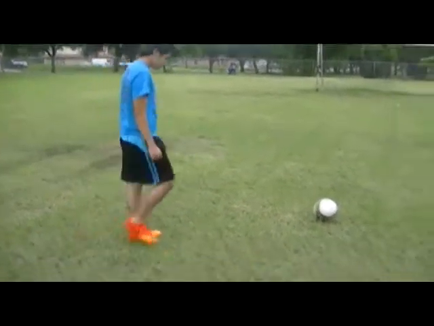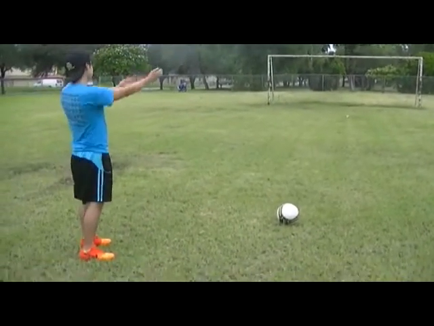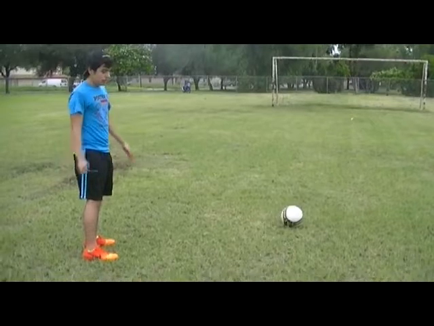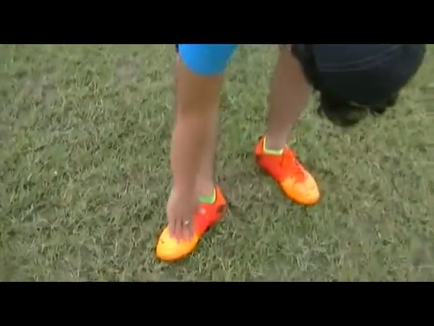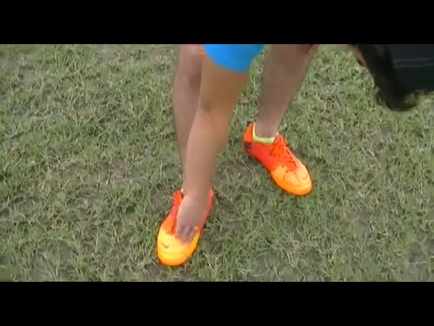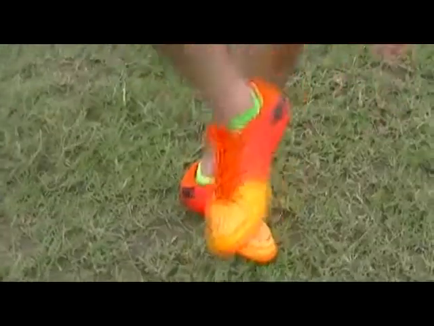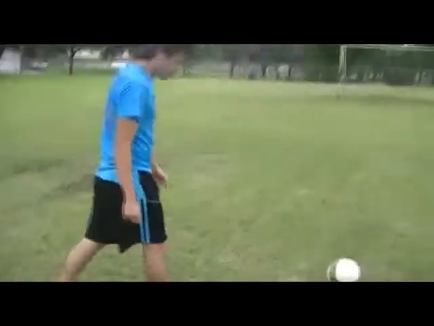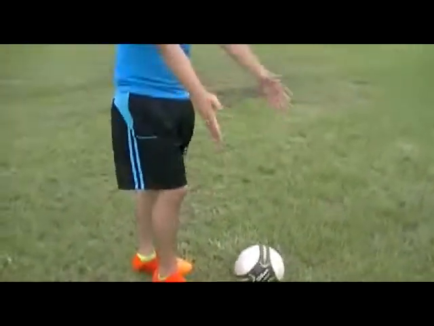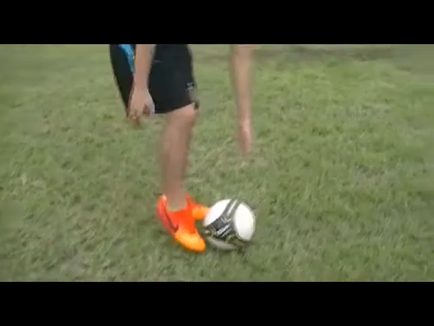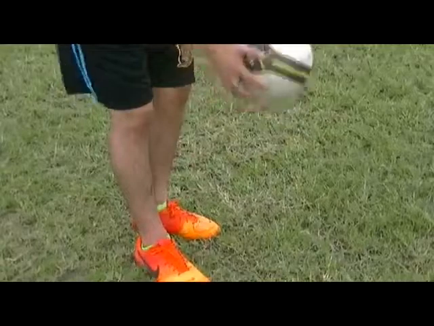Okay, the first, to give it a curve: the ball's going to start going right, but it's going to curve left. And with this, you're going to have to hit it with this part of your foot. It's called the inner part, just this area here. As you kick it like that, the ball will get a spin like this.